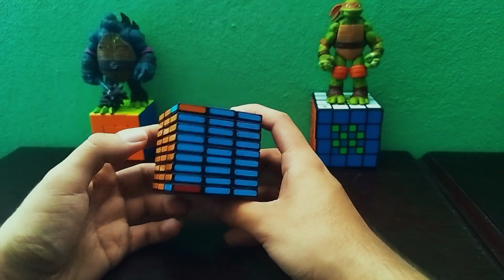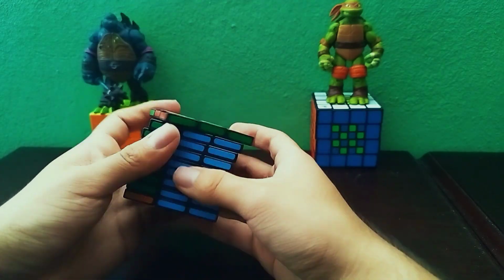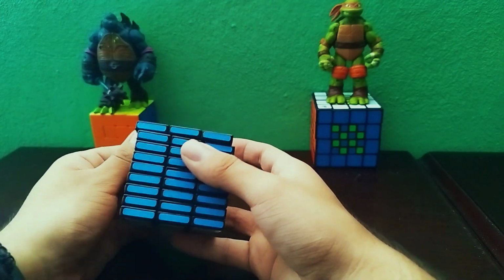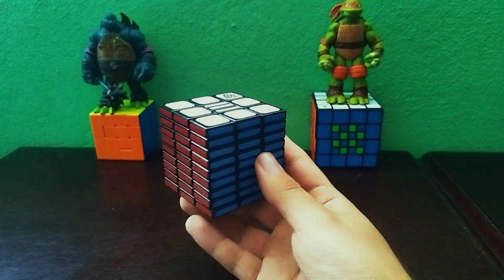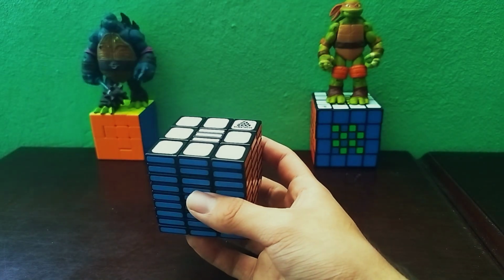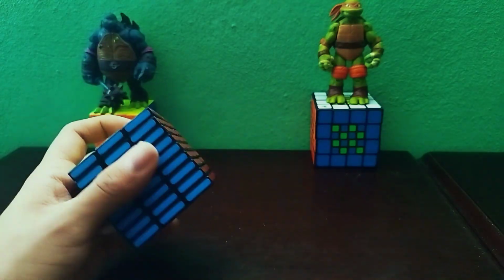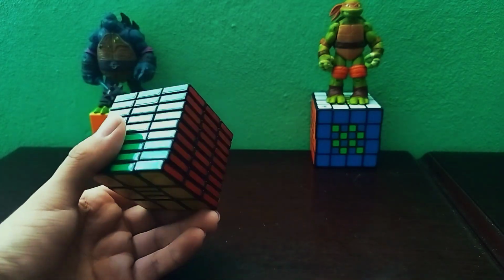And we are on the final step. And as you can see, there it is. This is a very easy cube. It looks kind of hard because it has a lot of pieces, but it's pretty easy. And this is all for this video.